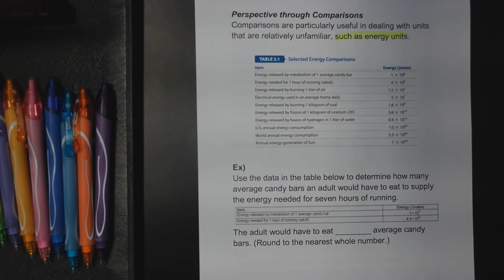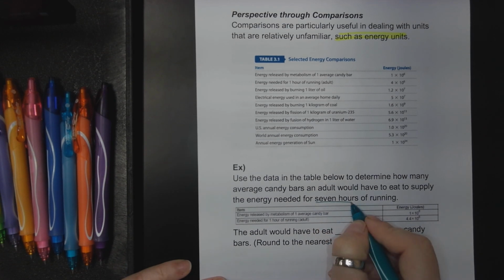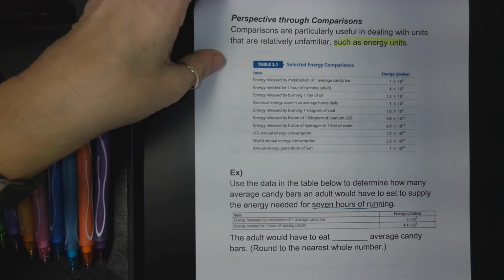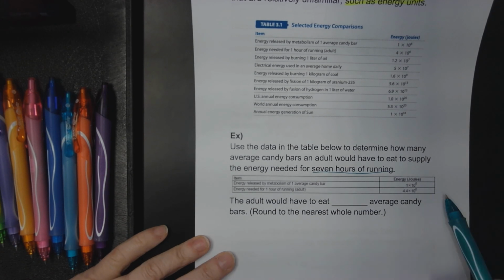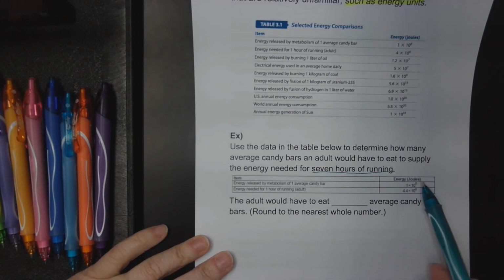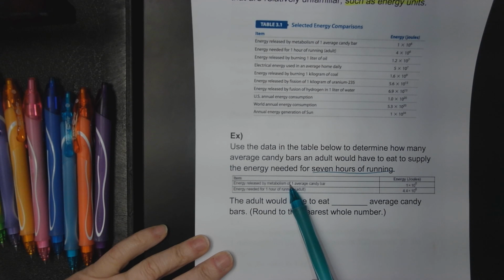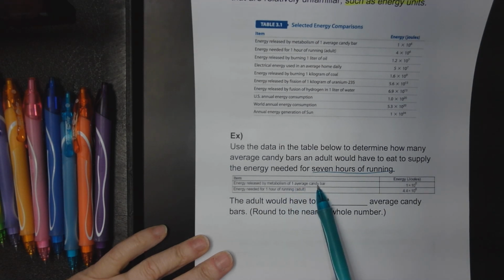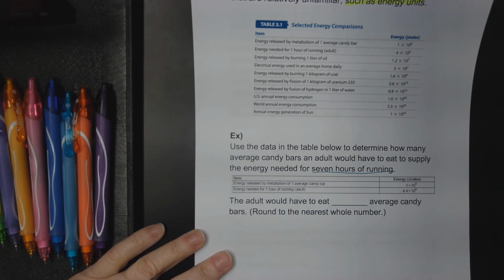So use the data in the table below to determine how many average candy bars an adult would have to eat to supply energy needed for 7 hours of running. So we know we're going to be running for 7 hours. Not me, but maybe you. Okay, so we look here and we see that 1 times 10 to the 6th is the energy released by metabolism of one average candy bar. So candy bar, 1 candy bar. Energy needed for 1 hour of running for an adult is 4.4 times 10 to the 6th, okay?